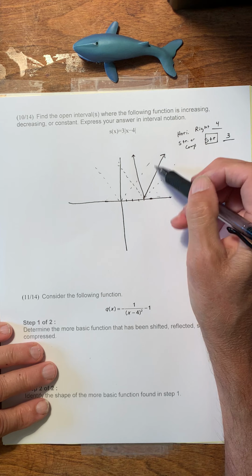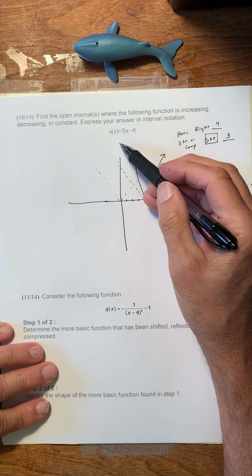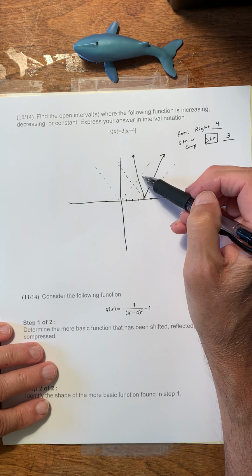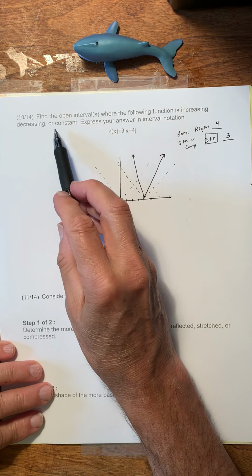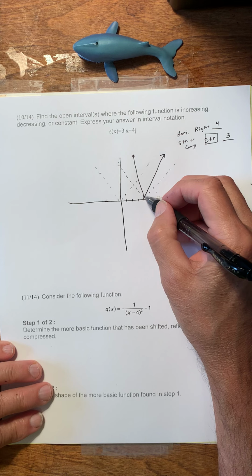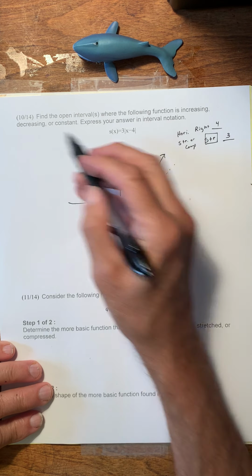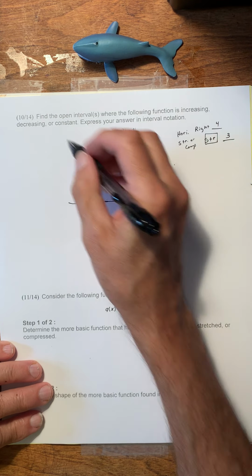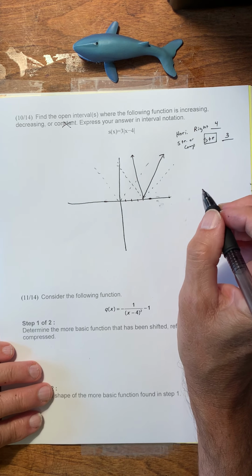Now I don't have to worry exactly about how it stretches it. I just need to sketch the thing. Now, find the intervals where it is increasing. Here it's increasing. Here it's decreasing. Nothing constant here, so I don't have to worry about that.